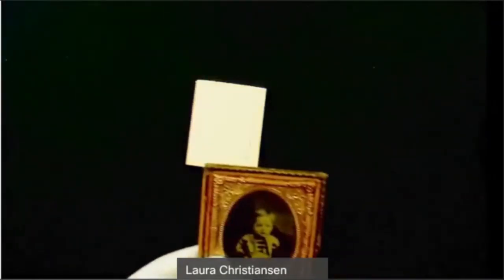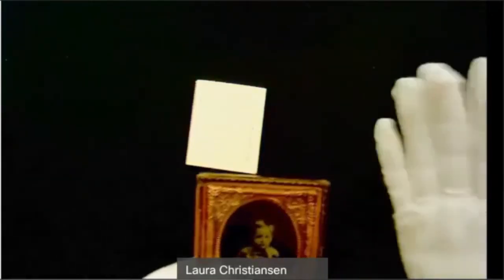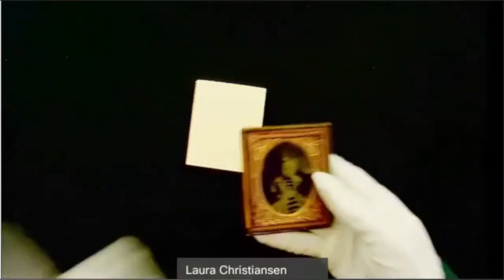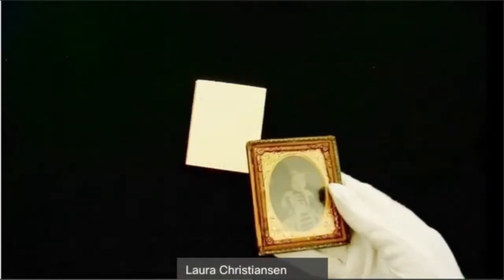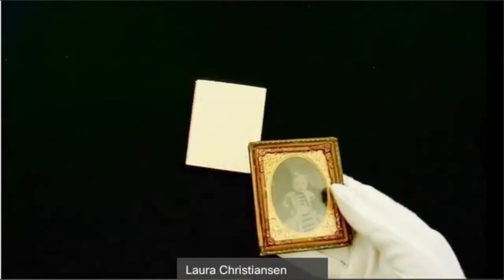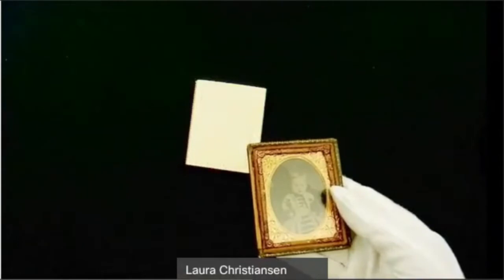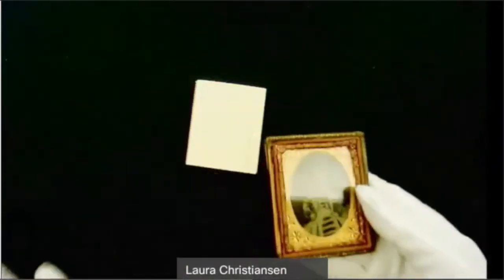So one thing that we have to consider with ambrotypes versus daguerreotypes, and why it's important to figure out which we have, oh, there you can see her a little bit better in the background, is that it's glass. So this could easily break if you drop it. So you want to handle it very carefully.